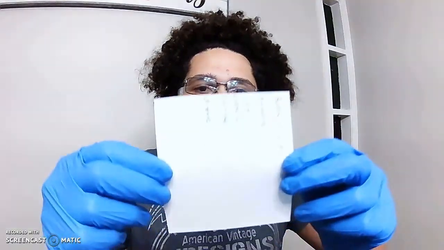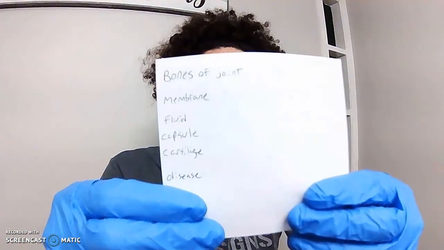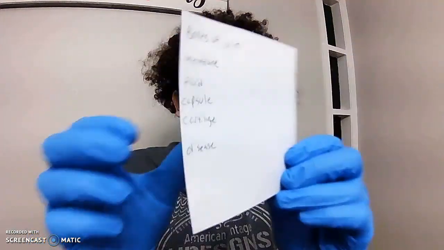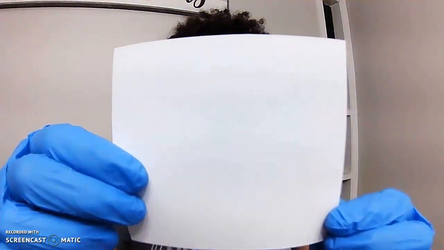I'm going to be doing the chicken wing dissection today. Here is my little flashcard with a couple of the points that I'm going to go over. Okay, so I have the chicken wing already dissected. I've got my safety goggles on and my gloves. I'm going to point the camera down so we can see the structures and talk about them too.